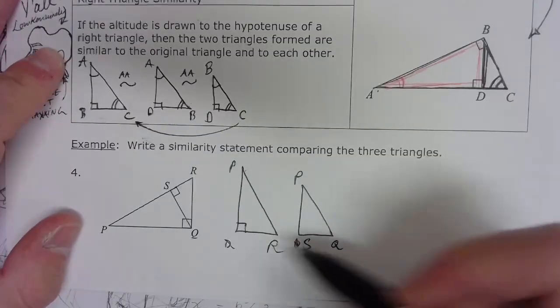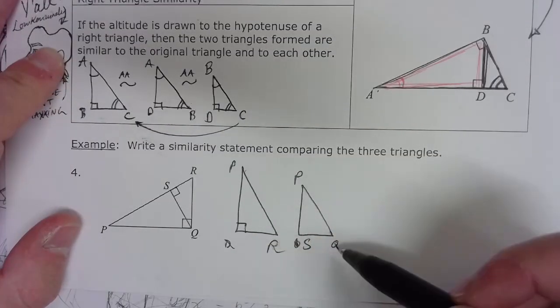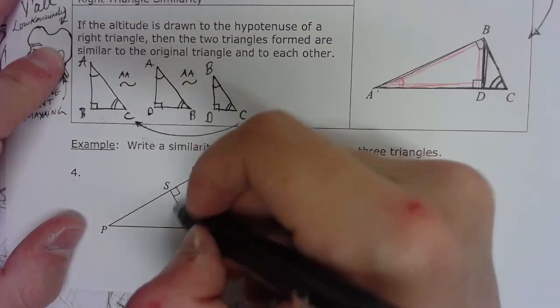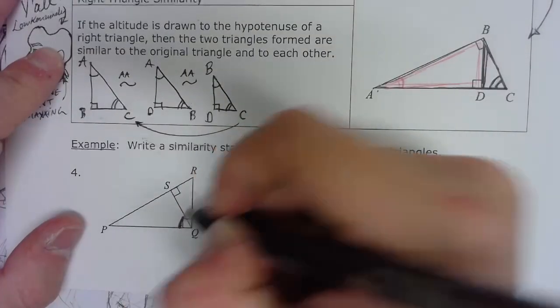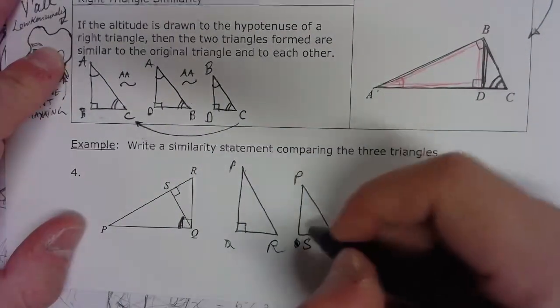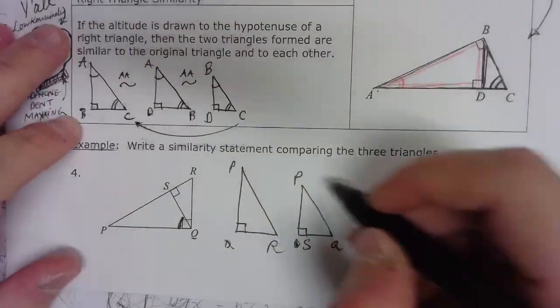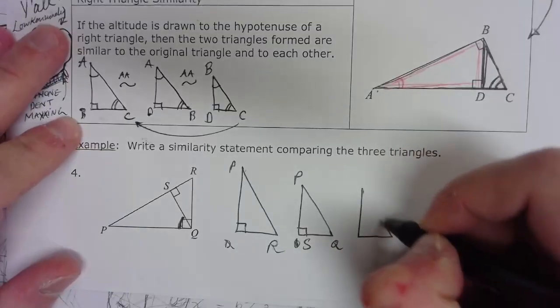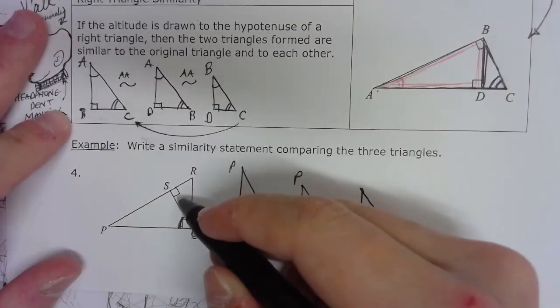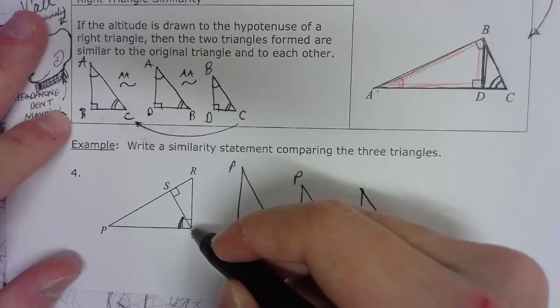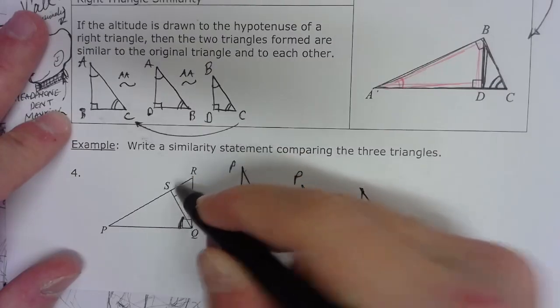And now note that Q is a repeat letter. It's a repeat point in these triangles. But look, Q in this triangle is only part of this angle. It's not 90 degrees, right? So our 90 degree goes here at S. And, of course, the last one we have is the teeny tiny one, which is the top is Q up here, and then RS.